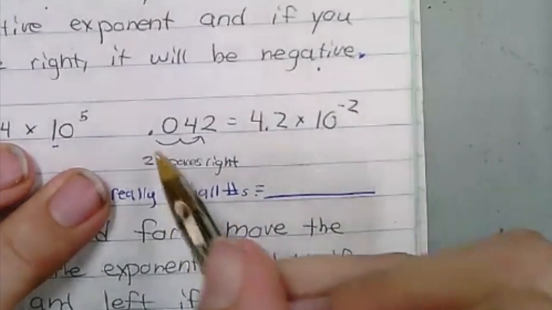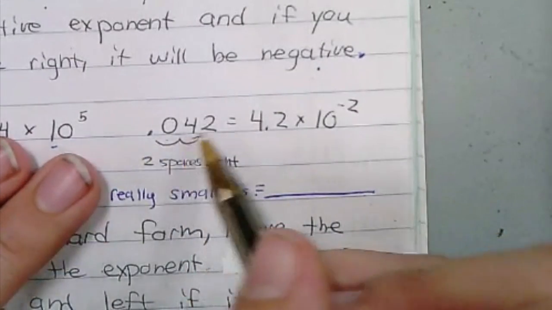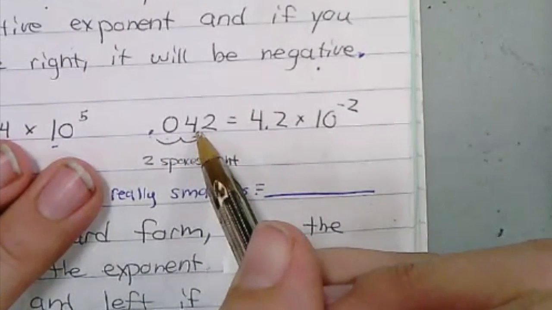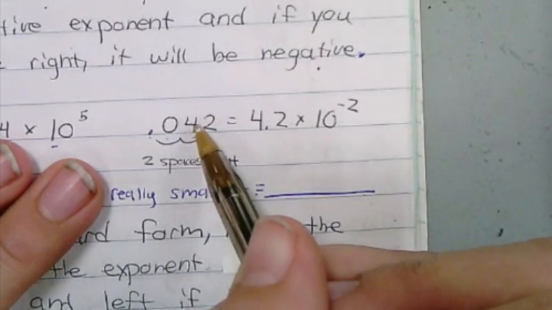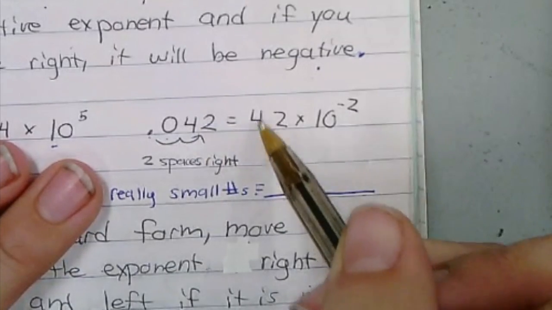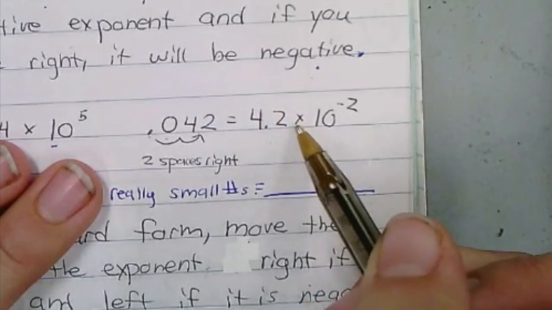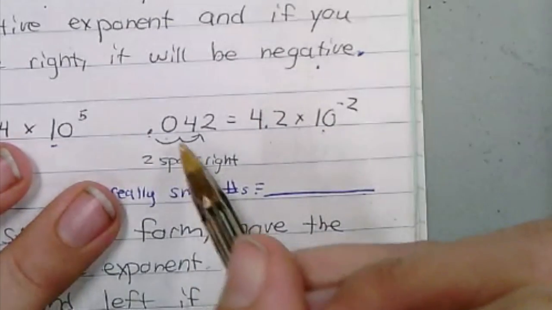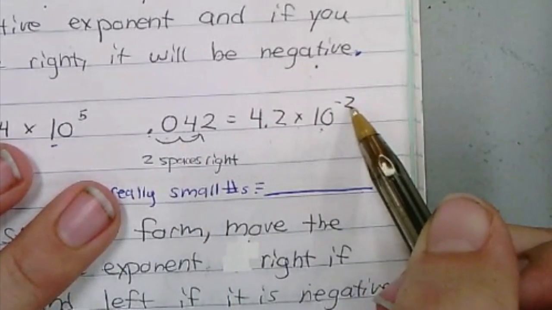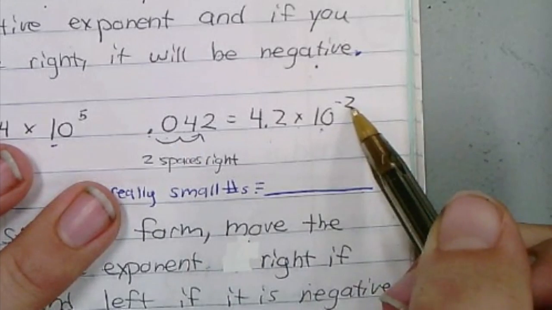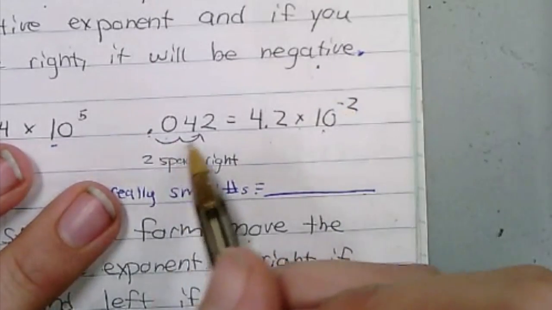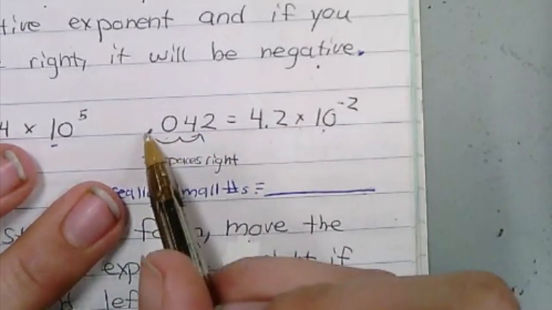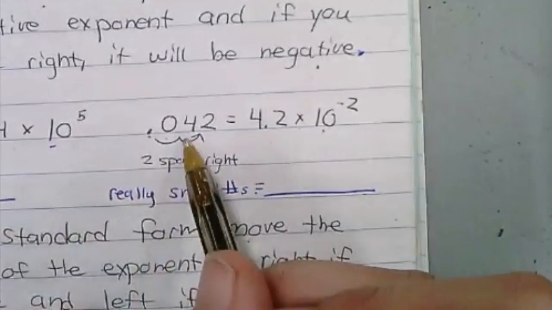Let's look at this one. So I have 0.042. So I'm going to move it 1, 2 spaces, so that way it's between the 4 and the 2. And that's going to give me 4.2. I'm going to multiply it times 10 to the, I moved it 2 spaces, so second exponent. And then I'm going to make it negative because I went to the right, and I can check that by knowing that this was a very small number. It was less than 0.